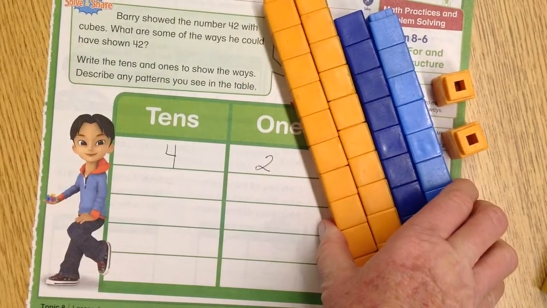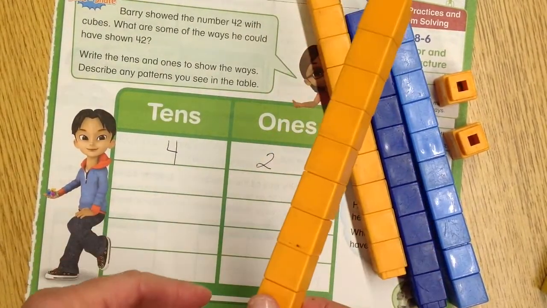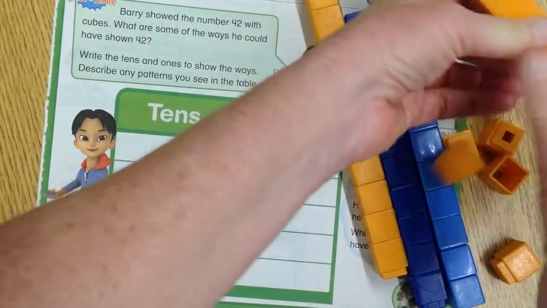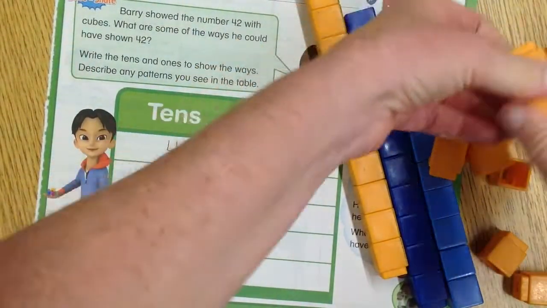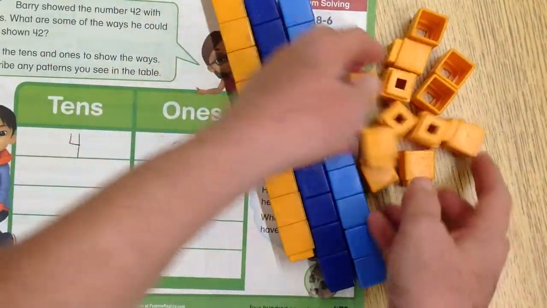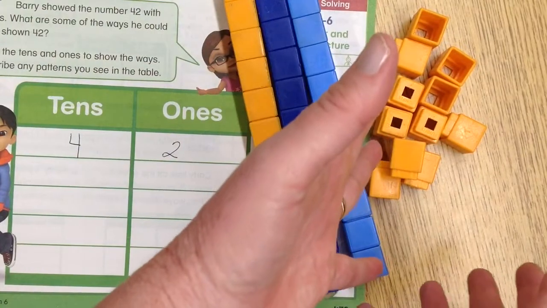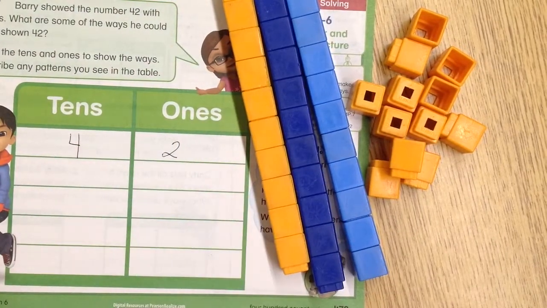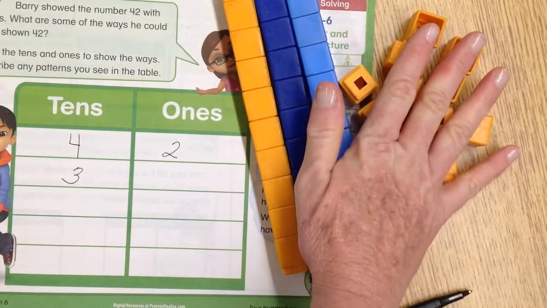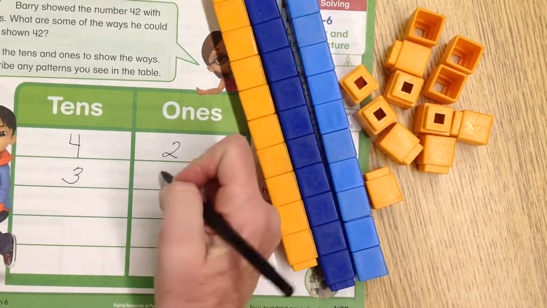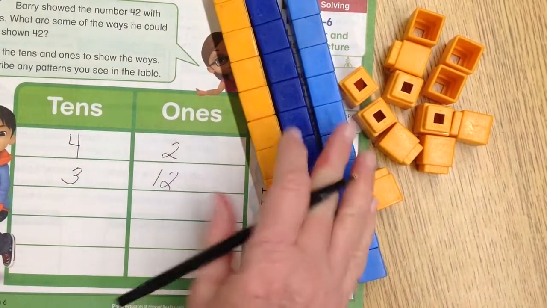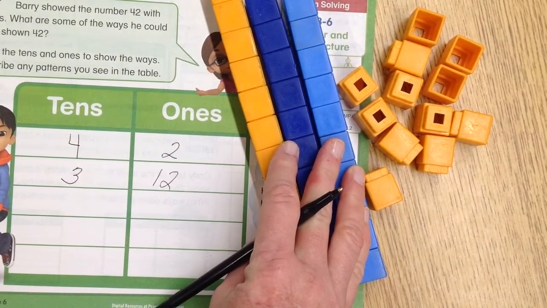But what they're talking about in this chapter is that, you know what, we could take this 10 apart. 1, 2, just take it all apart. And now I still have the same number of cubes, but now one of the tens has been taken apart and now it's ones. So now I have 3 10 sticks, but now I have 12 ones. I still have 42 cubes. They're just not all connected into groups of 10.